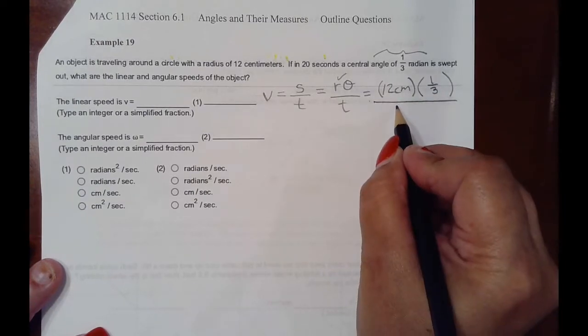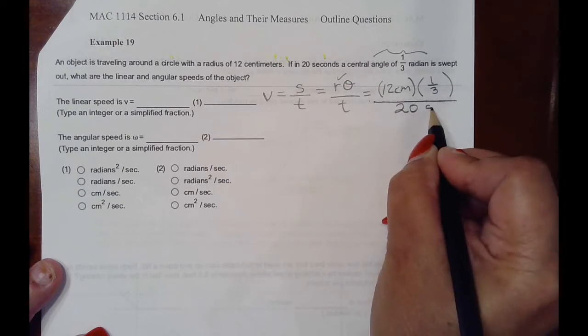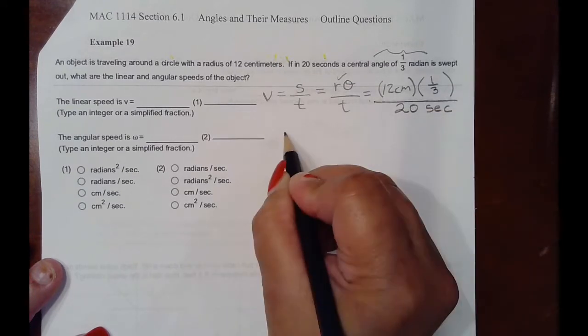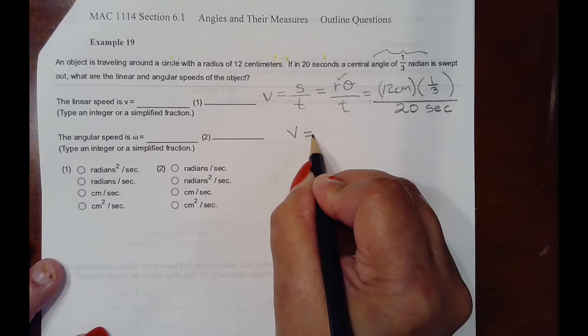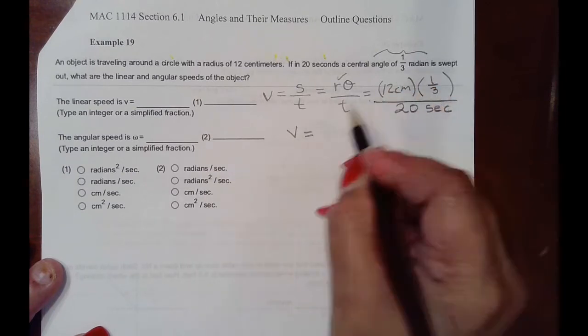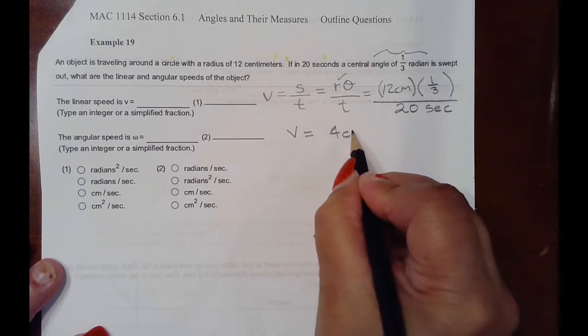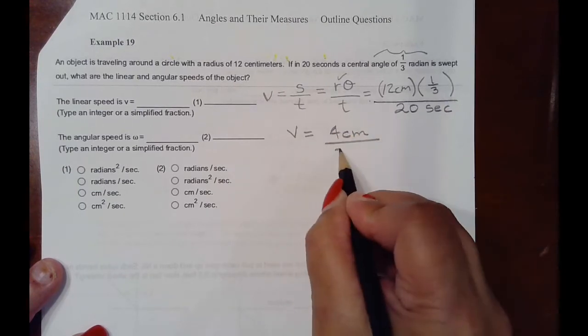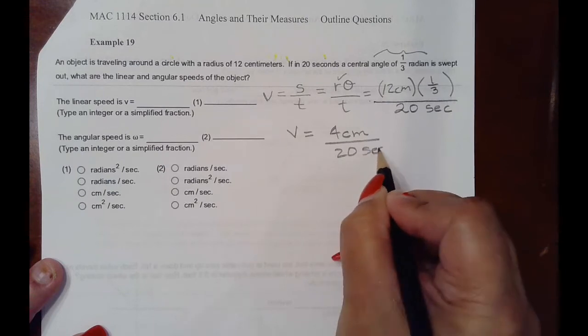And then the amount of time that all of this is happening in is 20 seconds. So V turns out to be 12 times 1/3, which is the same thing as 12 divided by 3. That would be 4 centimeters at the top, 20 seconds at the bottom.